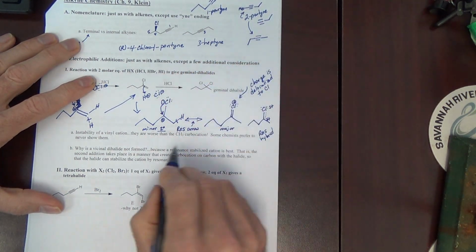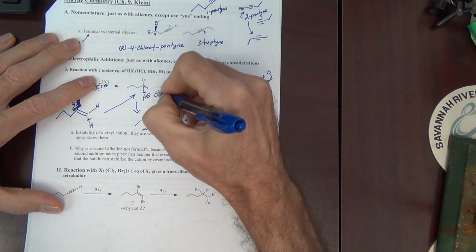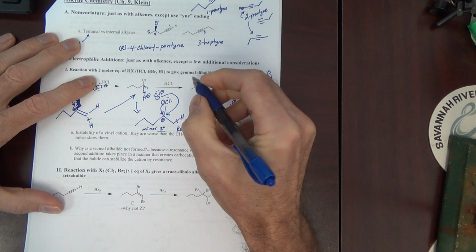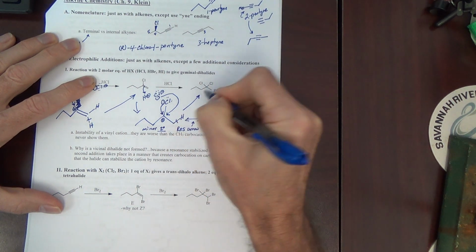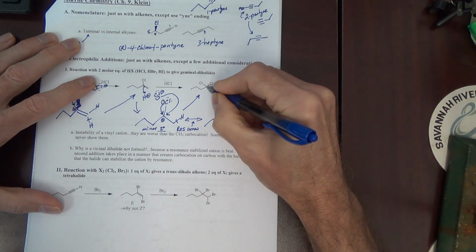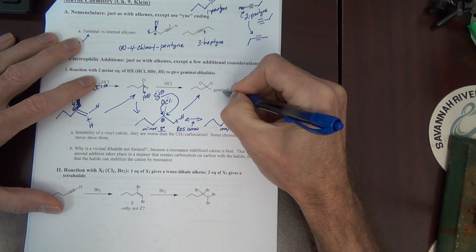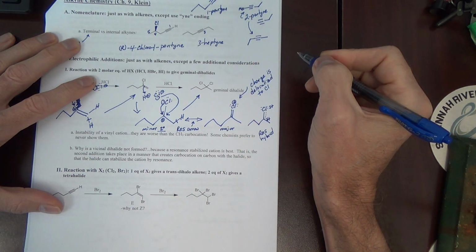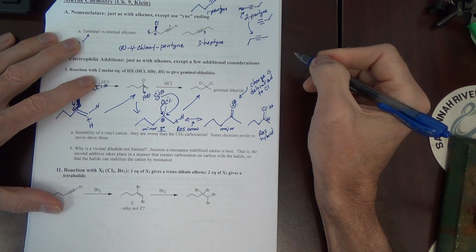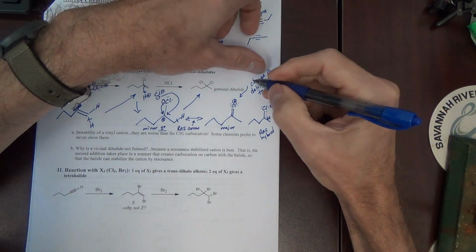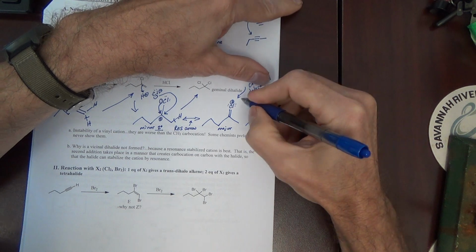So the next step is, after we form our carbocation in the right position, then the chloride comes in and attacks. And that gives a second chlorine on the same carbon. It's a dihalide, but it's called geminal, like Gemini or twins. These two chlorines are twins on the same carbon.